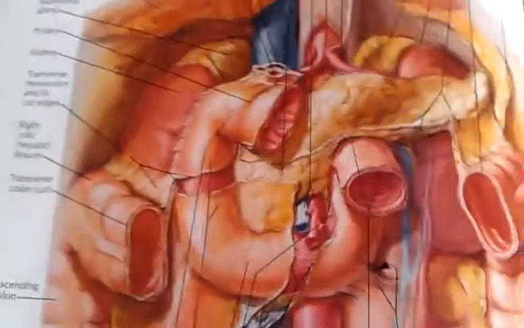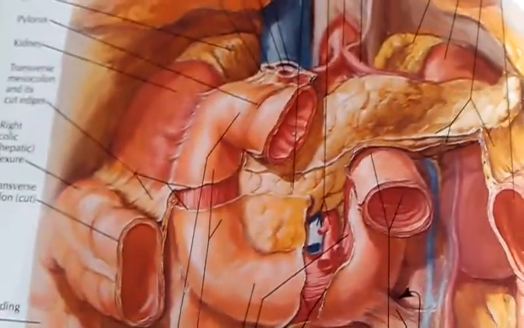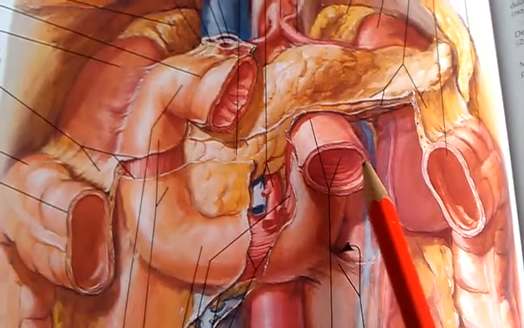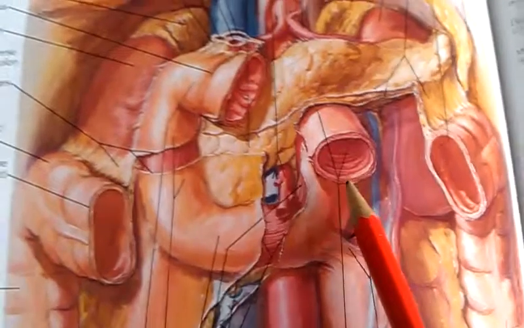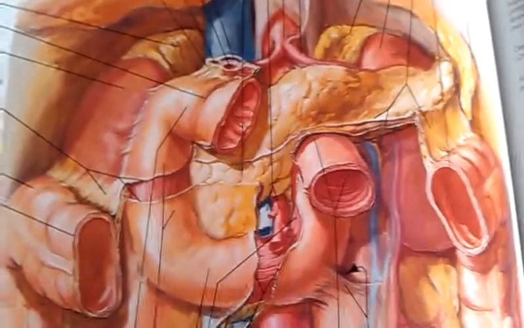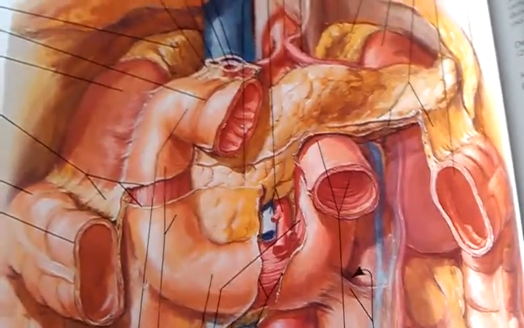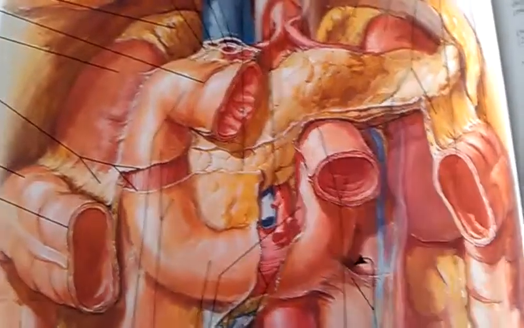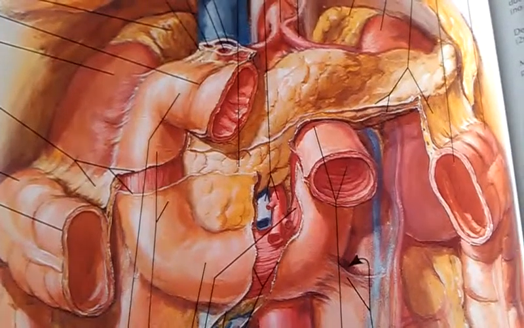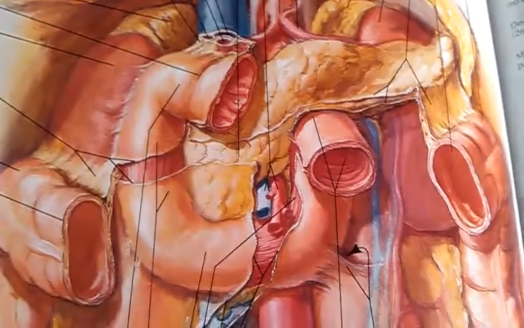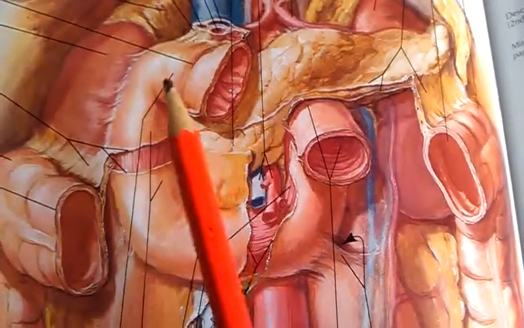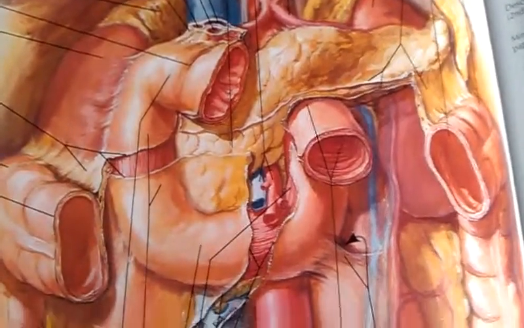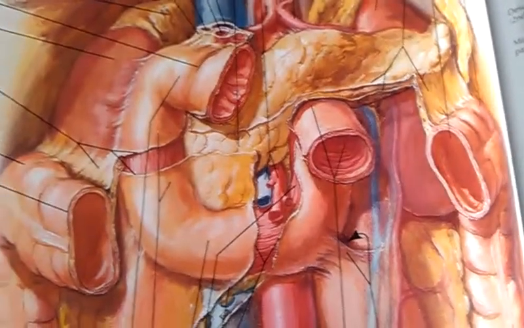Now the duodenum is situated above the level of the umbilicus and in the epigastric region. It is about 20 to 25 centimeters long and is the shortest, widest, and an immobile part of the small intestine. It has no mesentery and is only covered with peritoneum in front. Here you can see the peritoneum covering the front of the duodenum. So it is retroperitoneal in position.